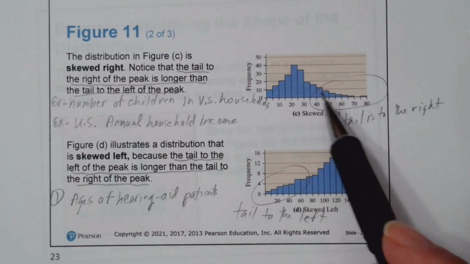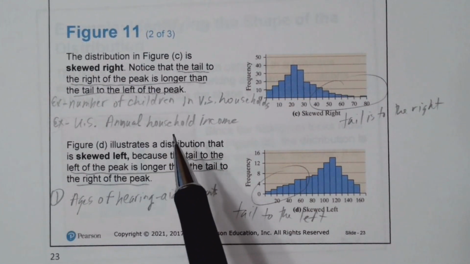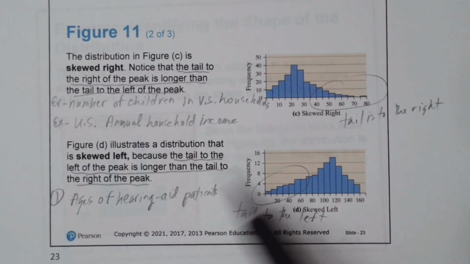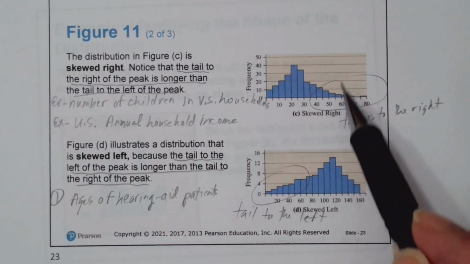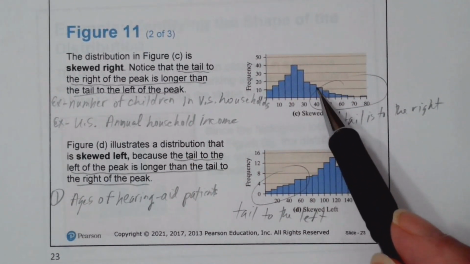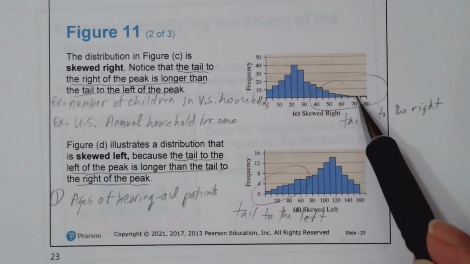And the long tail is going to be on this side. U.S. annual household income, same type of thing. Most people are going to be somewhere in the average range, and then as people get richer and richer or have more income, it's going to tail off.